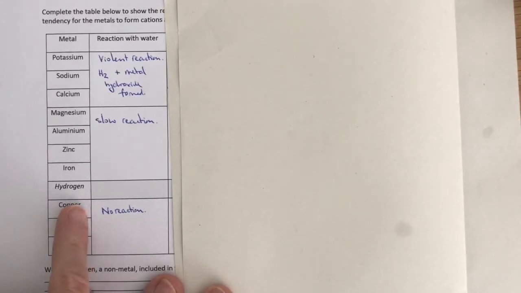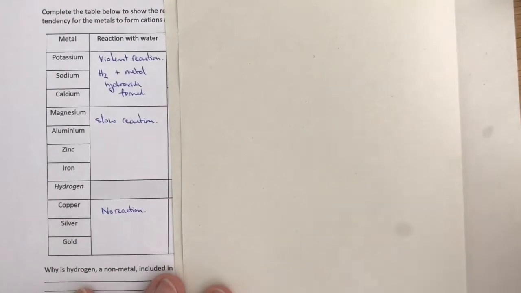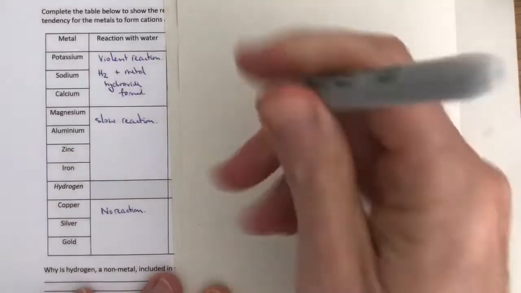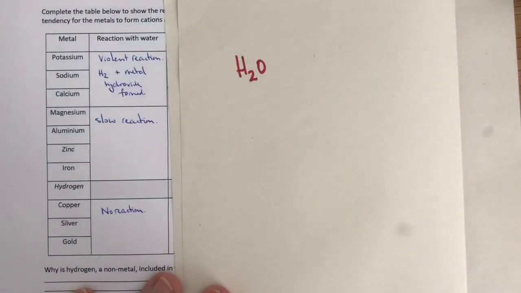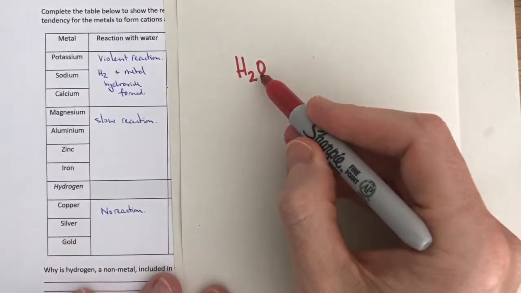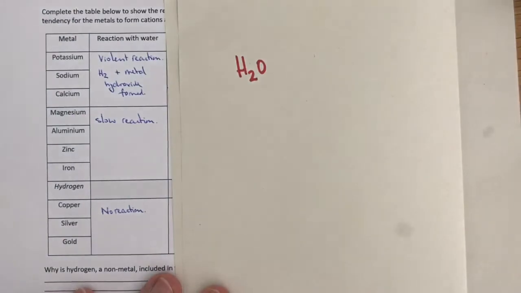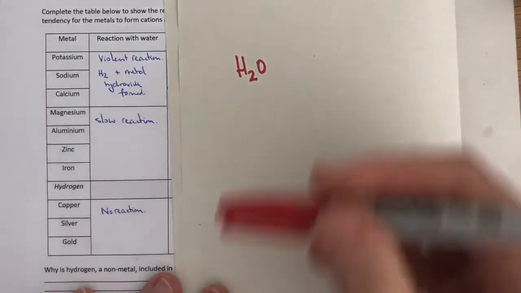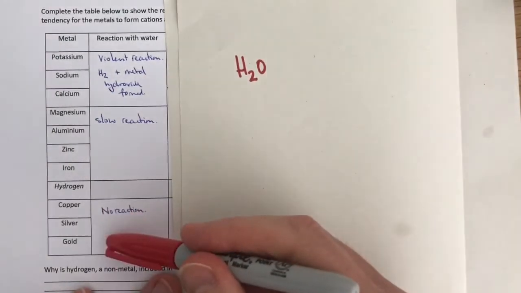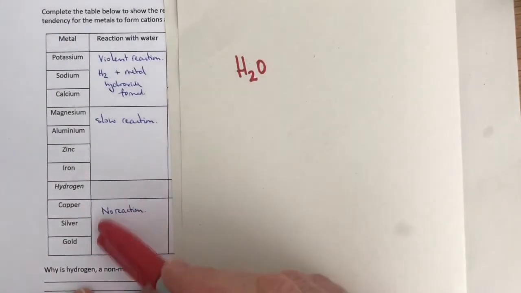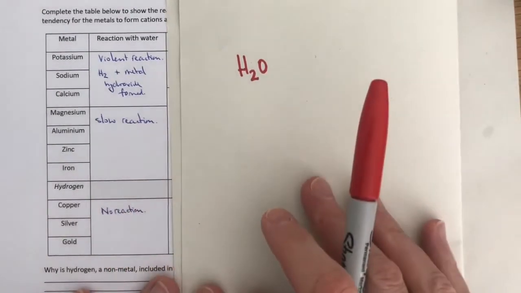It's probably worth explaining at this point why hydrogen is here, because water contains hydrogen, and what we're asking the metal to do is to react with the water, displace the hydrogen, and if the metals are below hydrogen, then they can't do that. So anything that's below hydrogen in reactivity will not react with water, and that's why hydrogen is listed.